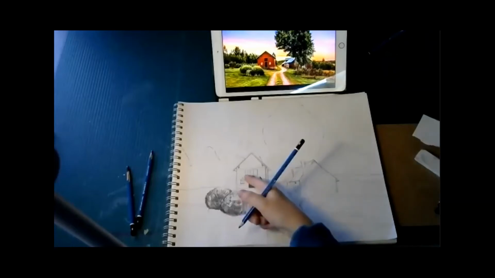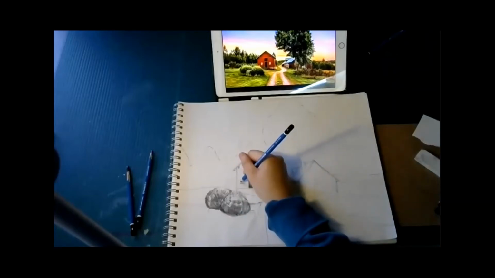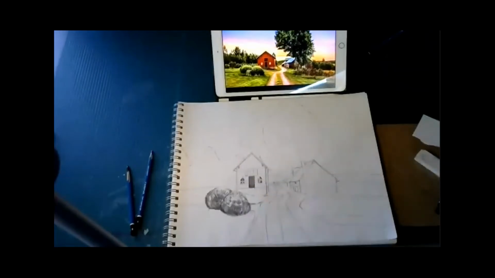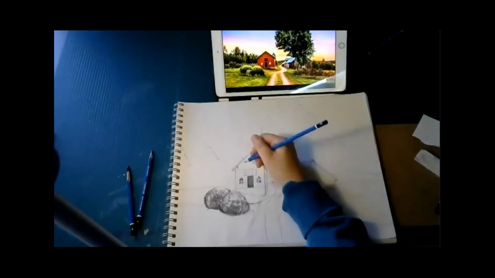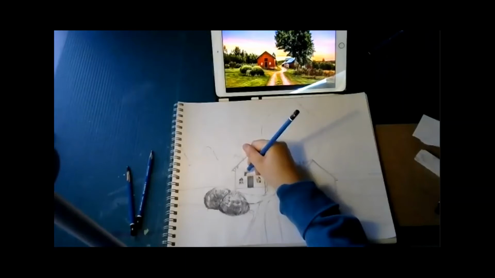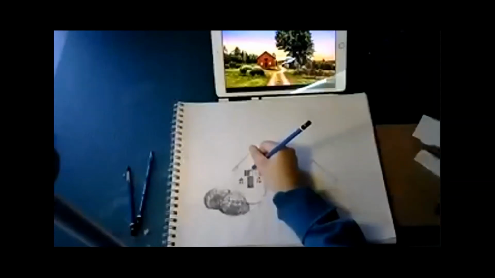And for this side, this window, and the top one is mostly dark as well. What you can do is leave like one space in between.